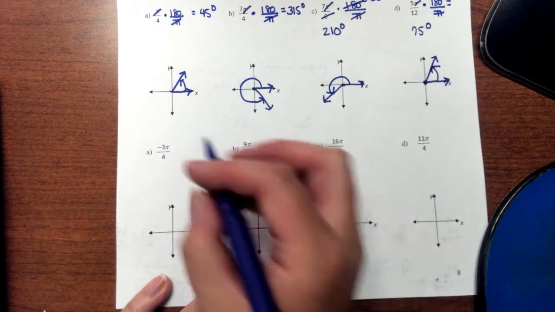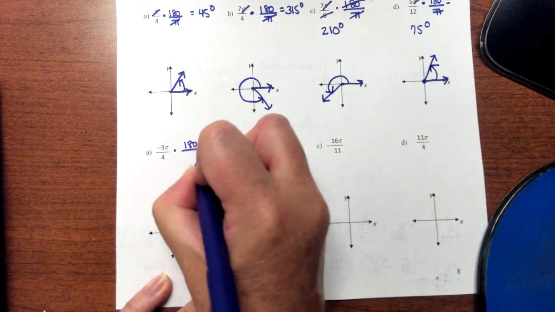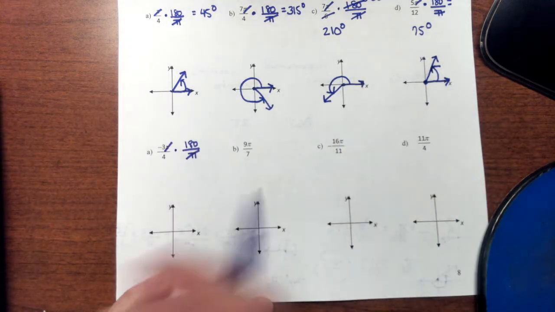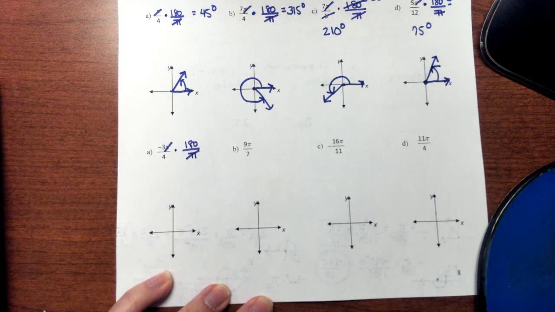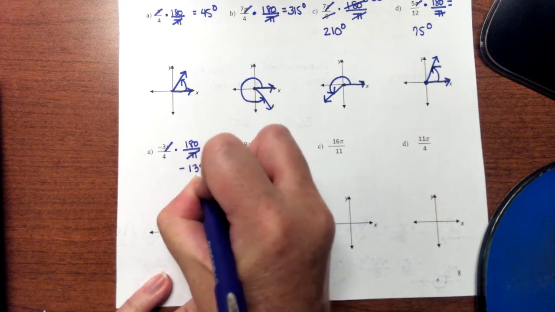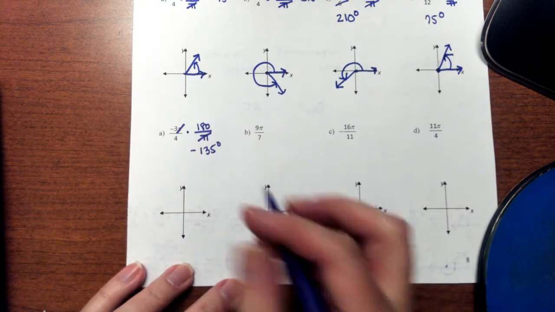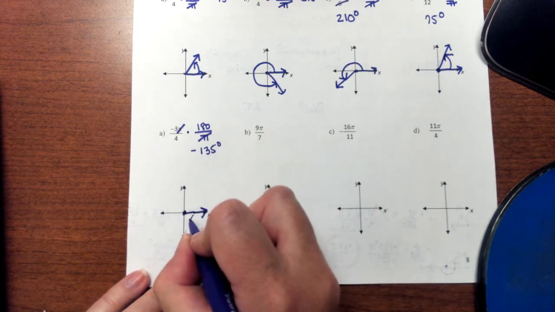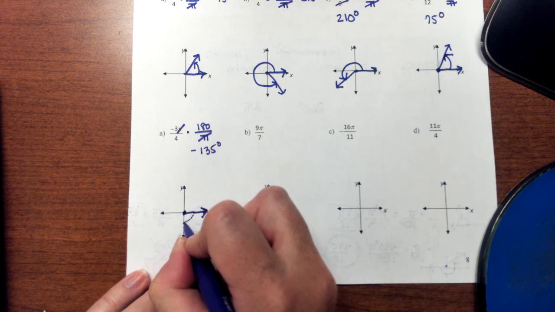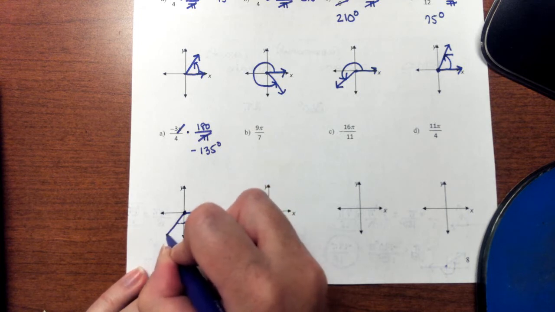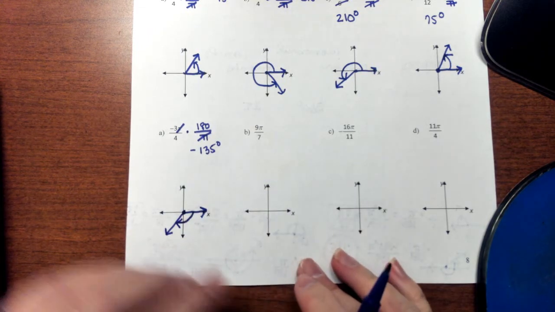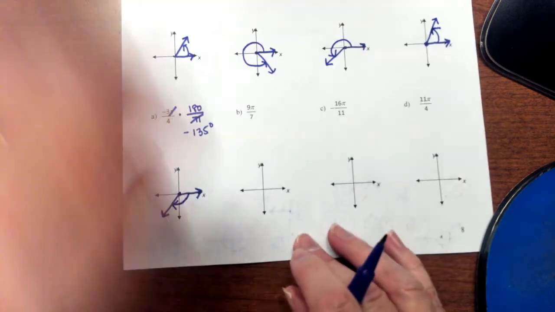Negative 3 pi over 4. Again, I'm going to multiply by 180 over pi. Pi's are going to cancel out. And then 3 times 180 divided by 4 is going to give me negative 135 degrees. So again, here's my initial side. So again, here's my negative 90. So I have to go another negative 45 degrees. So that's going to put the terminal side down there in quadrant 3. Make sure you show that you've rotated in that clockwise rotation.